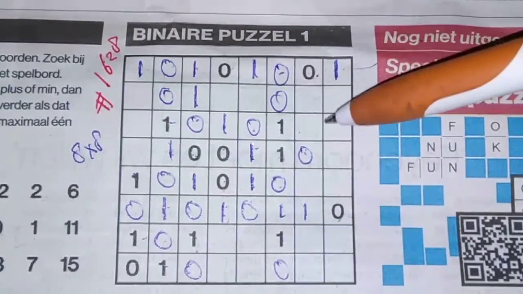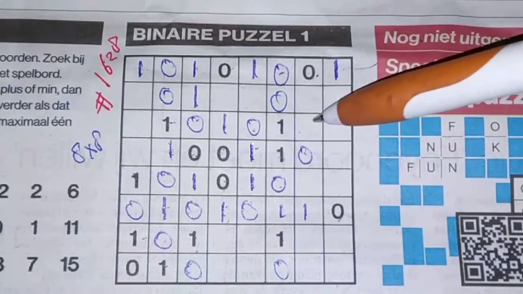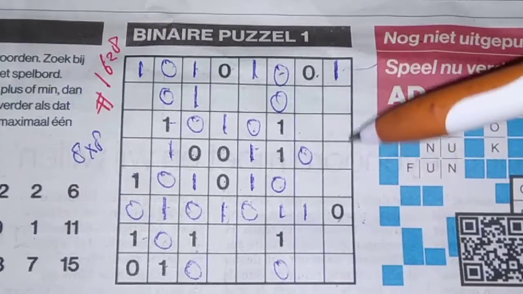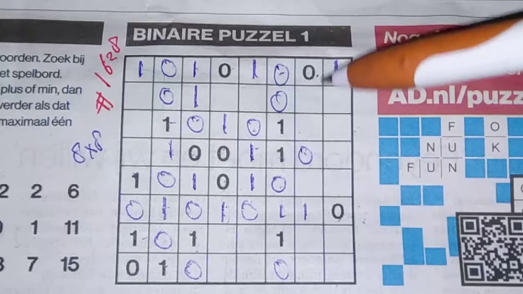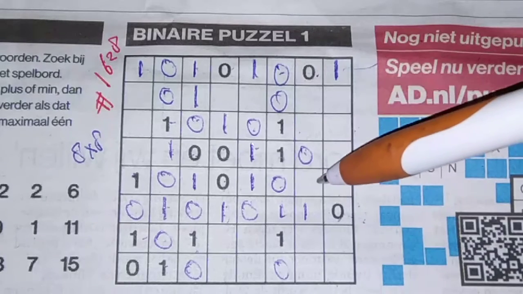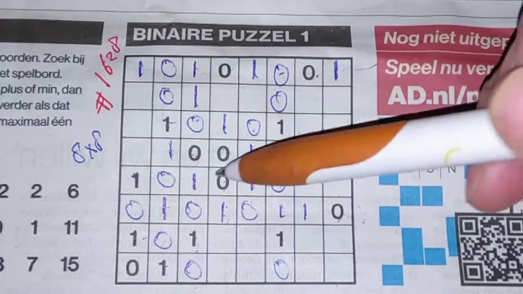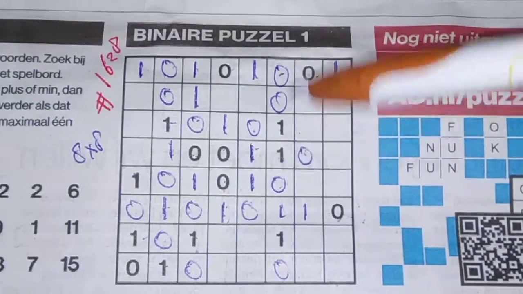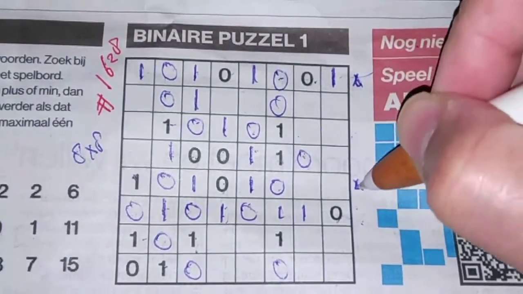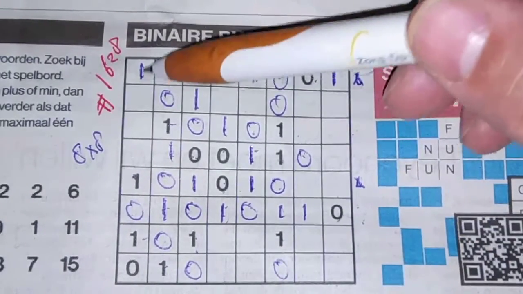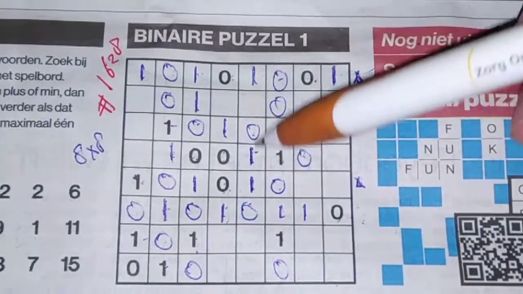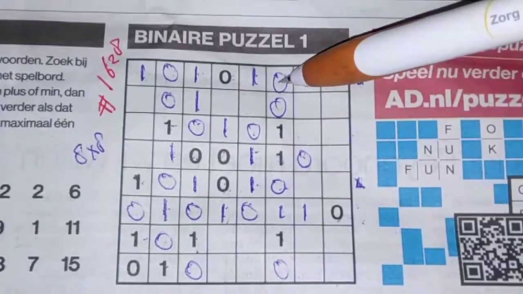Almost the same. This one is almost the same. Troubles. Oh, yes, this row and that row. 1 1 0 0 1 1 0 0 1 1 0 0.